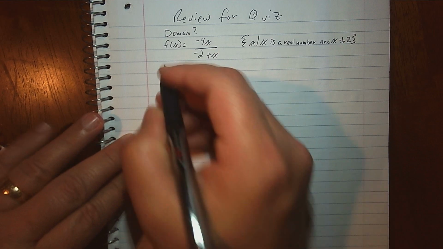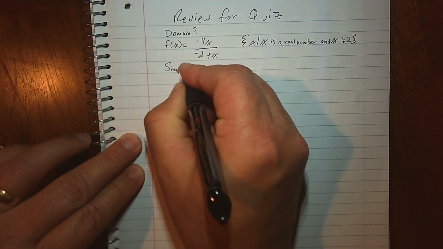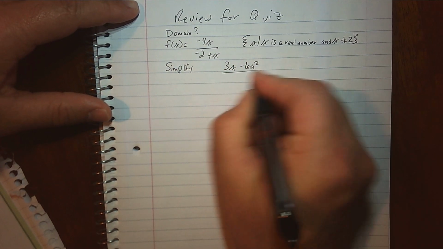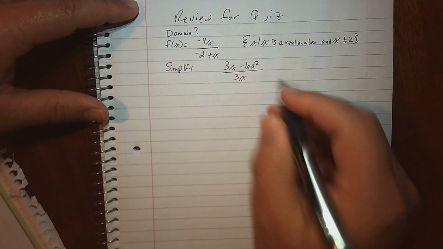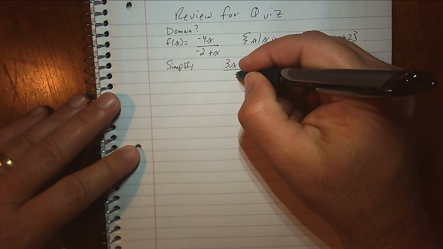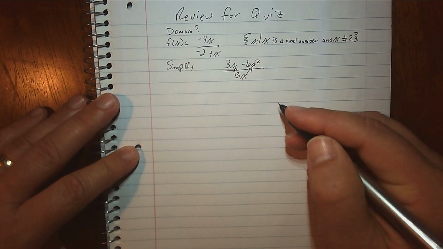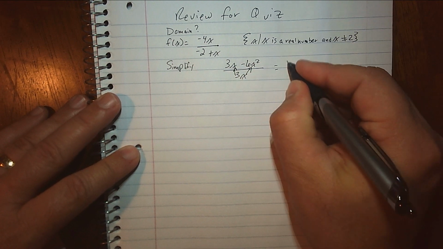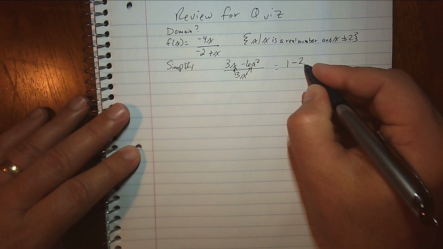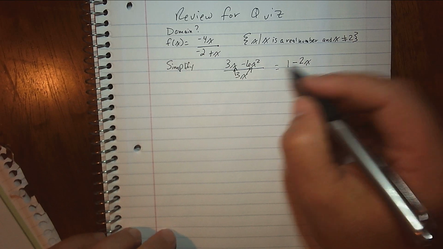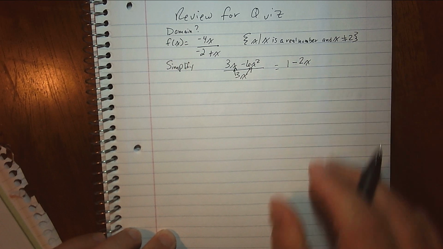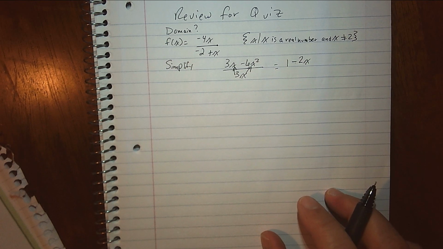In this one, we're going to simplify. And I've got 3x minus 6x squared over 3x. And this one's fairly simple. We're going to basically divide this 3x into both terms. Well, 3x divided by 3x just equals 1. And negative 6x squared divided by 3x will give us negative 2x. Negative 6 divided by 3 is negative 2. X squared divided by x is x. So that's why we get 1 minus 2x for our answer on that one.